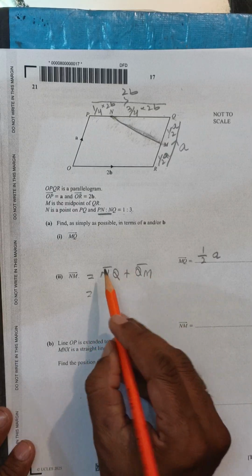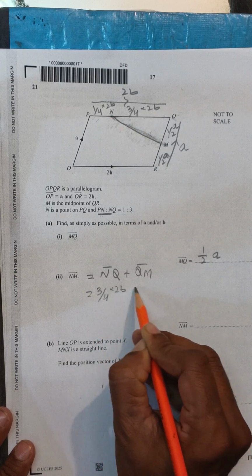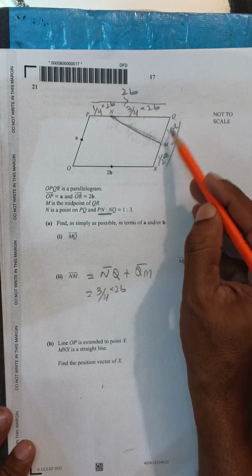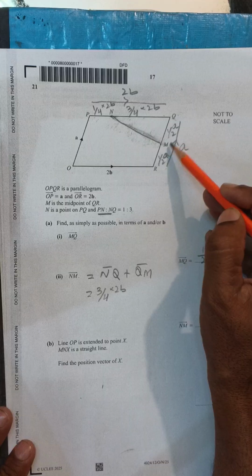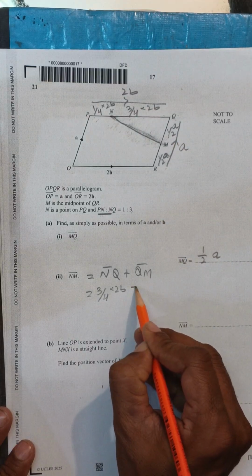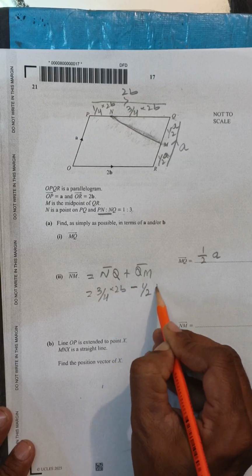Okay, NM is 3 over 4 into 2b. AB now is in opposite direction. QM is in opposite direction. That was in this direction, so that's why we keep it positive. Now it is in the opposite direction, so we have to keep it as a negative value. So that will be 1 over 2a.